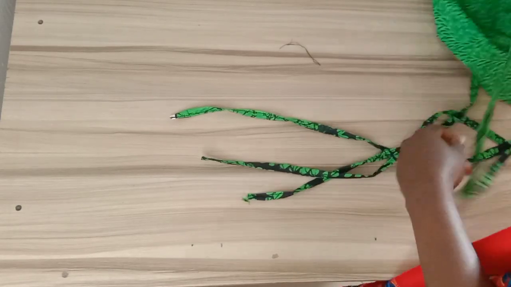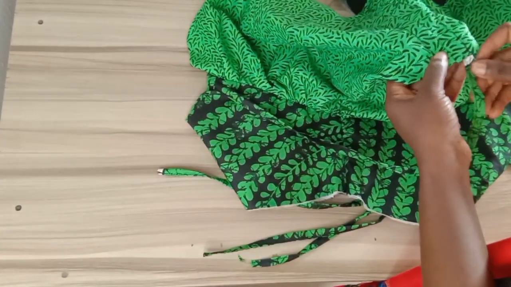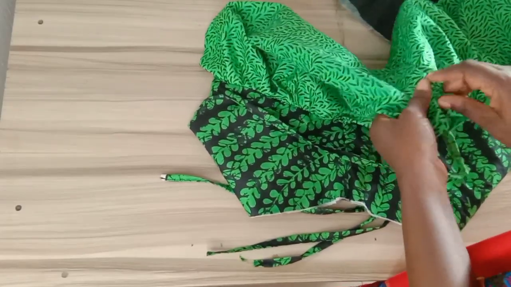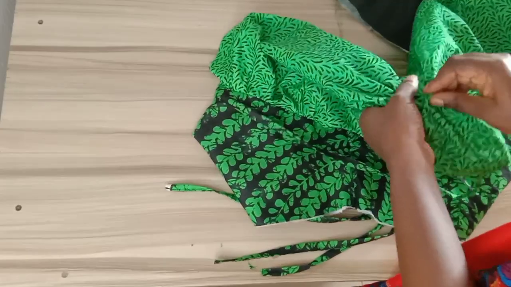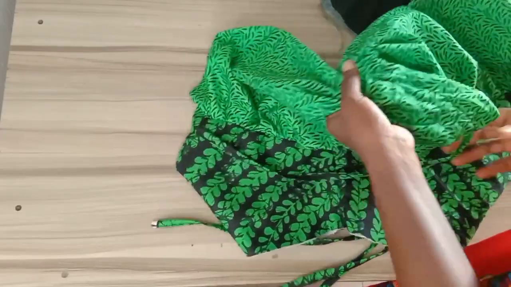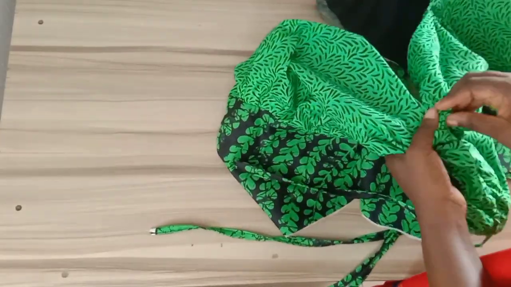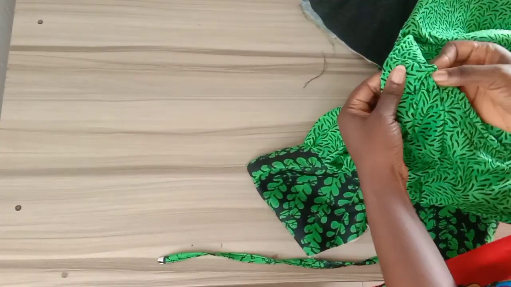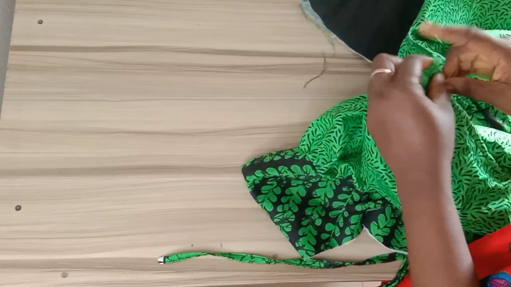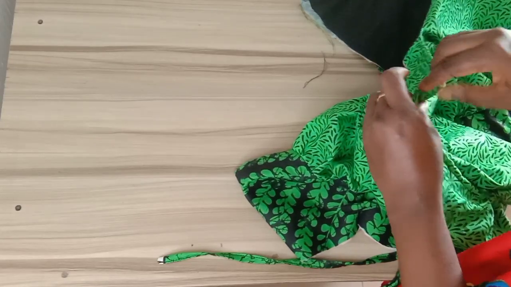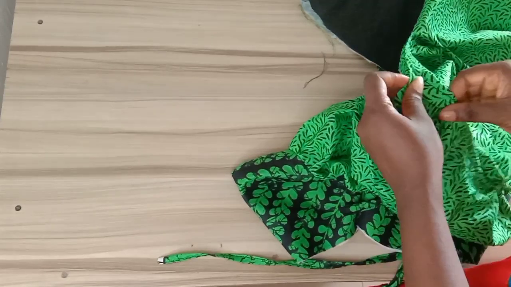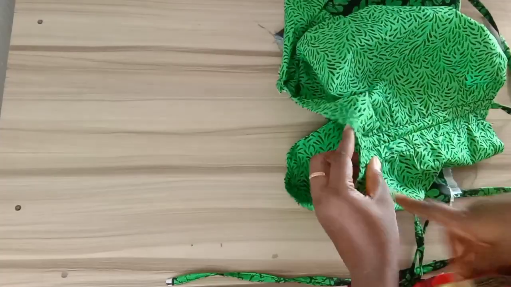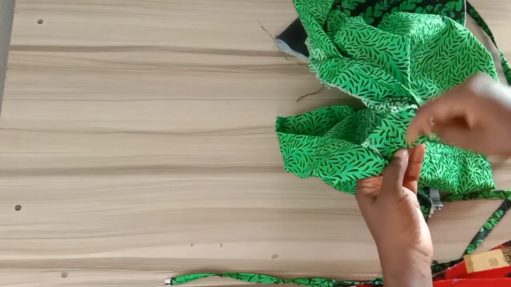So the next thing to do is to pass it through the channel that we left. I'm going to start passing from the sleeve side, but unfortunately when I get to the shoulder, it was not coming out because of the facing I used at the shoulder. So it was going in between the facing and the main dress. As you can see, I'm trying to push it out, it's not coming out, it's just inside. So what I'll do is to bring it out and then start passing it from the neckline.